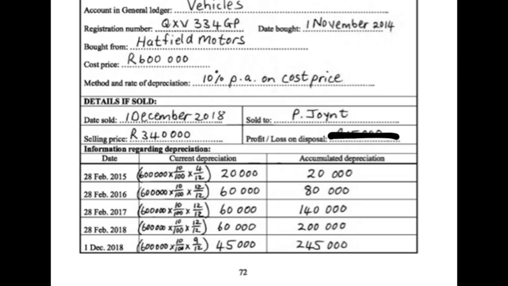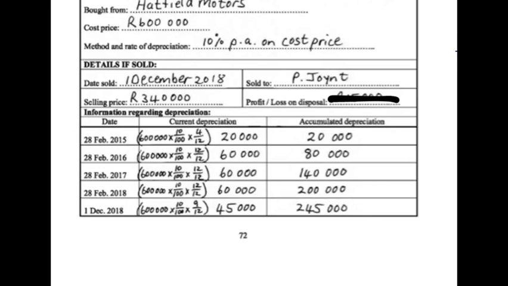So the last thing for me to do is to determine whether I've made a profit or a loss on sale of asset. Now remember, this asset at the date that I've sold it is worth something to me in my books. What it's worth to me is what I originally bought it for, minus all the value it's lost over the years I had it. So in other words, I need to determine my carrying value. And that carrying value is then compared against my selling price.